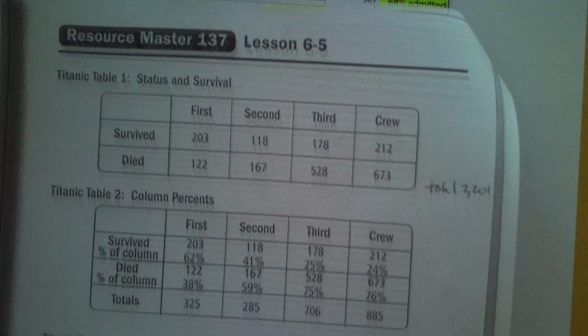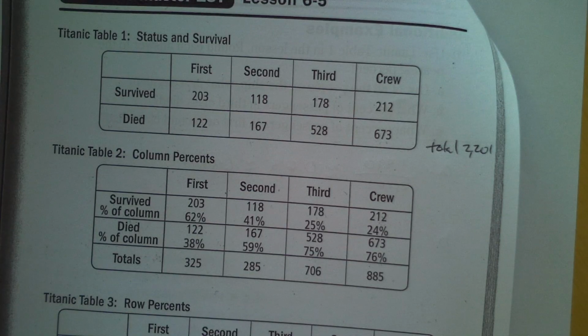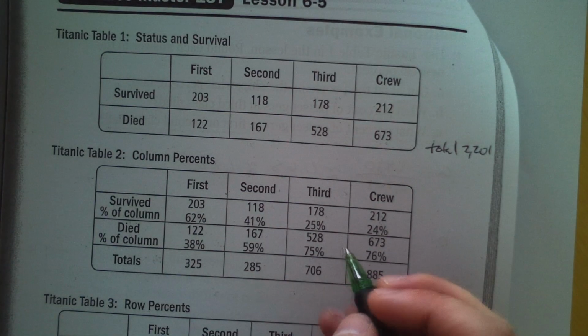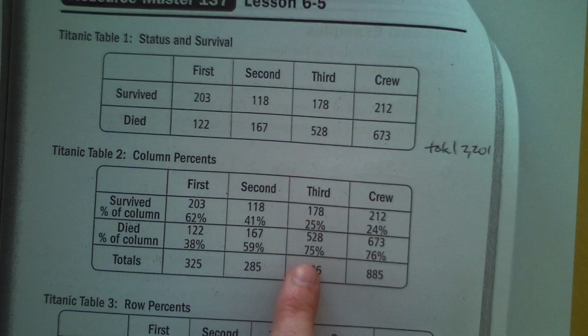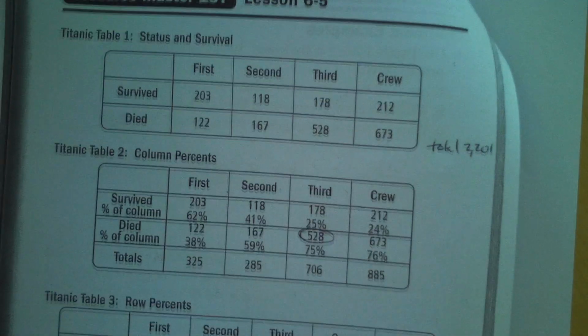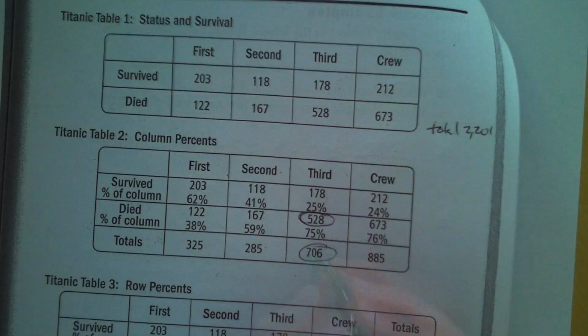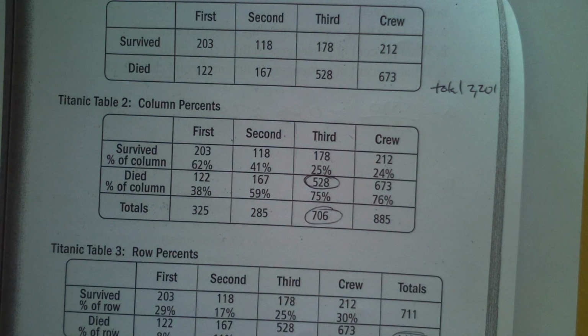And then the last one, what percent of passengers in first or second class died? So we'll want to combine our first and second class numbers. First class numbers were, what died, right? Yeah, died. So 122, second class, 168.